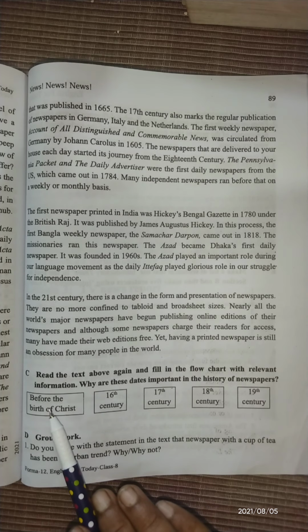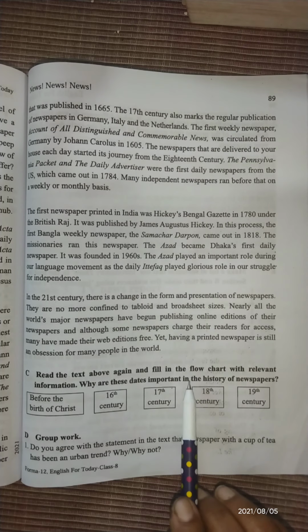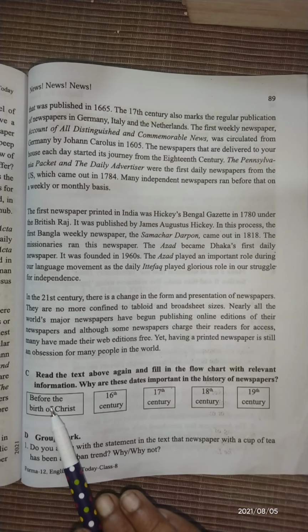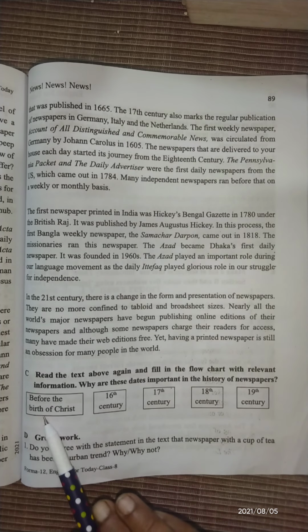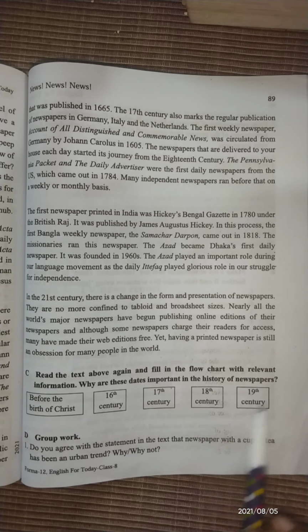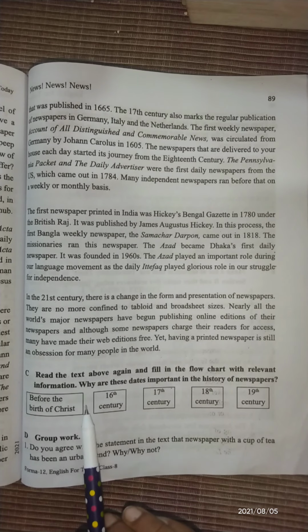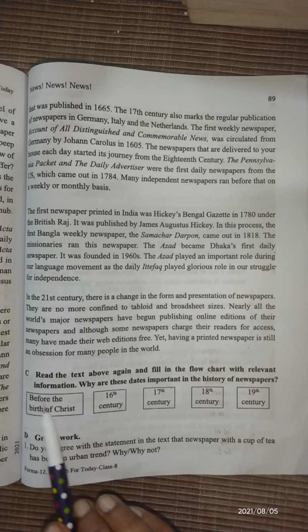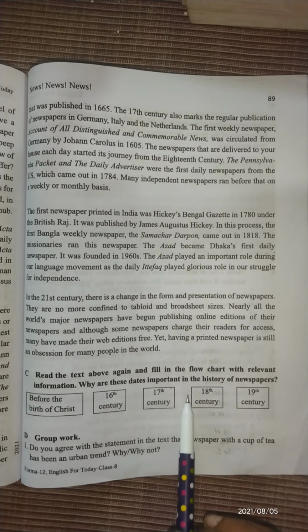So you see that there are some boxes and you can say it a flowchart. Here times are given according to sequence: before the birth of Christ, after that 16th century, then 17th century, then 18th century, then 19th century. Though before the birth of Christ and the 16th century there are a number of centuries, there is a continuation after 16, then 17, then 18, then 19. That's why you can say it a flowchart.